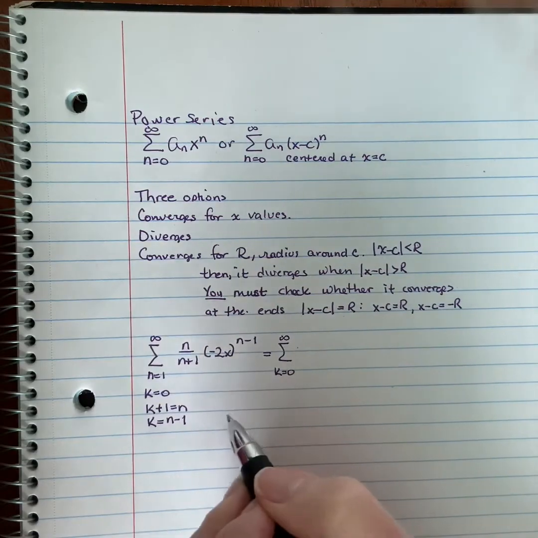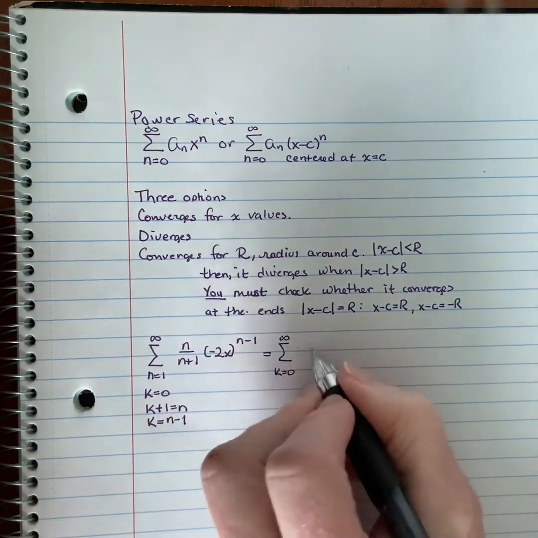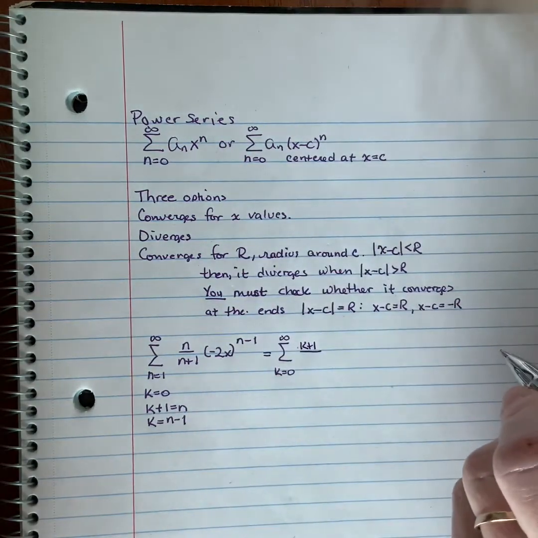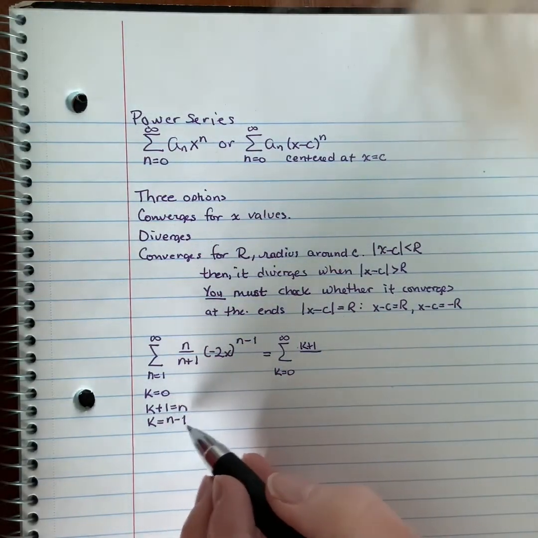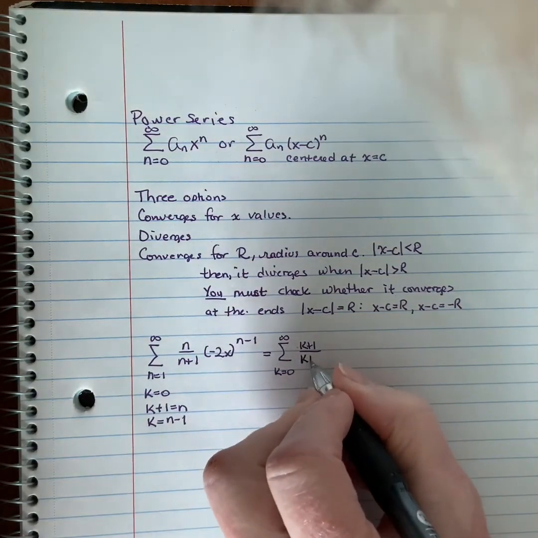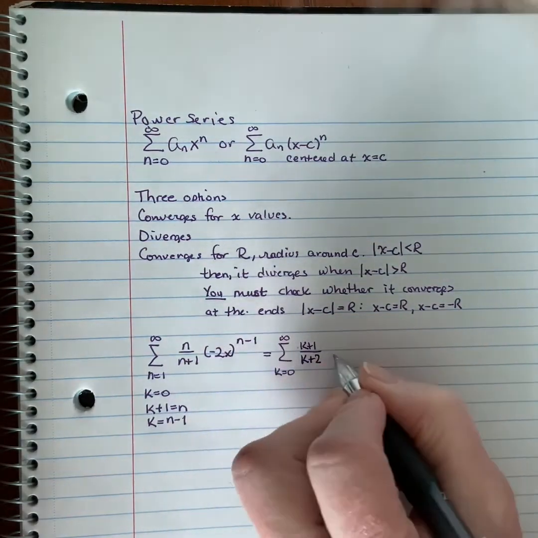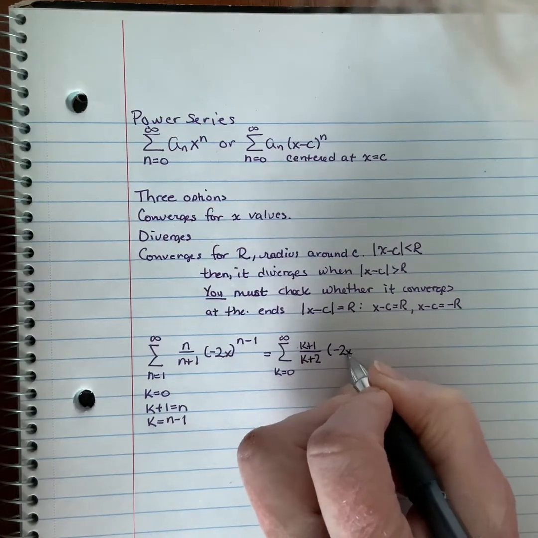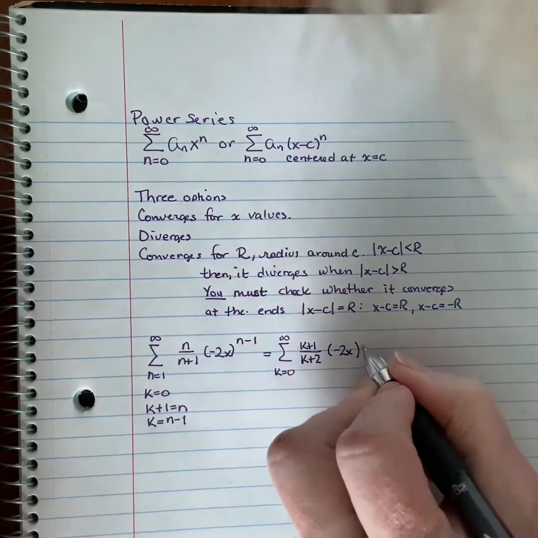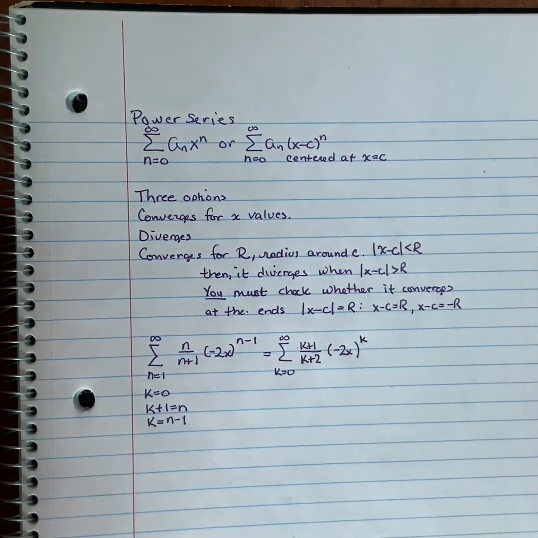Now on top I've got n. Well, n is k plus 1, so I've got k plus 1. The bottom has n plus 1, which is what? Well, n plus 1 would be k plus 2. And then here we'd have minus 2x. The n's don't affect x particularly. And here I've got it to the k power. So you can change the starting point that way.